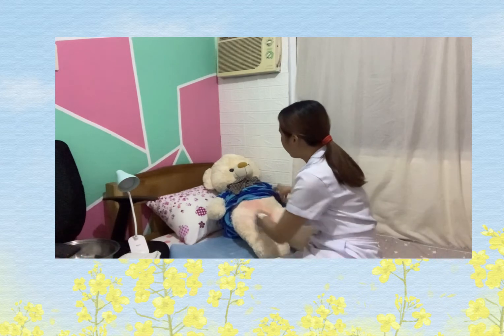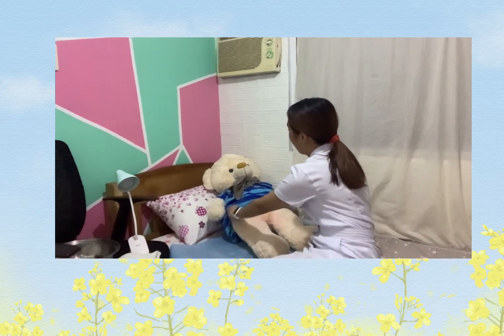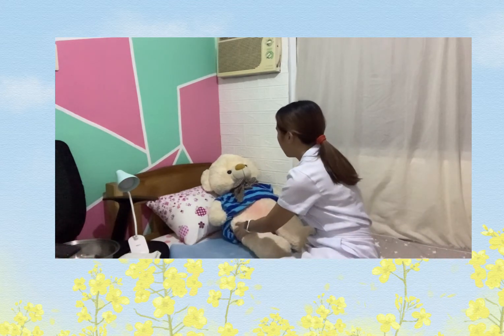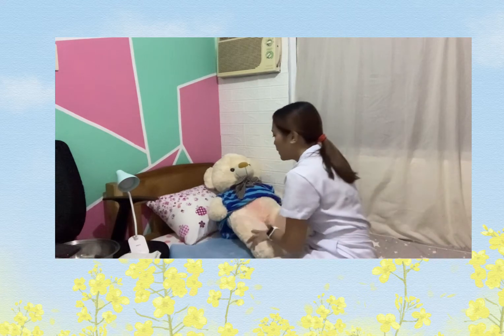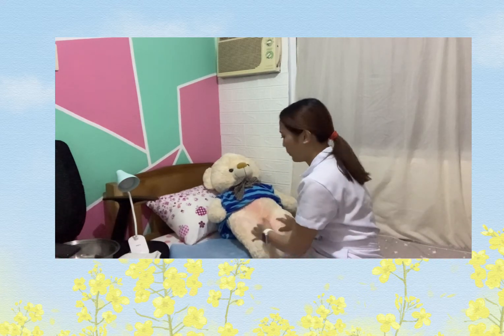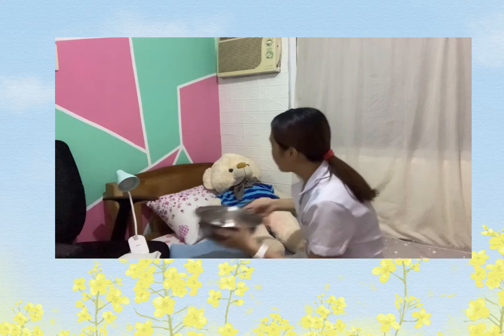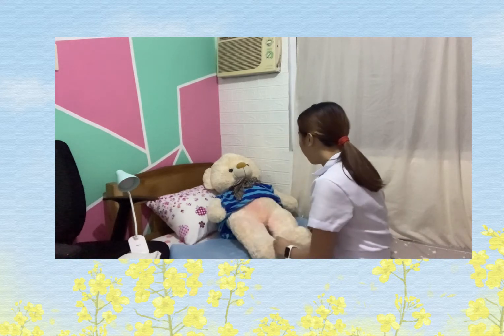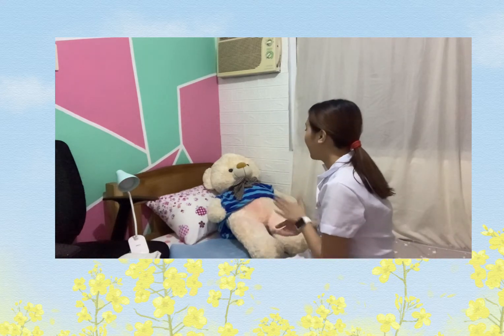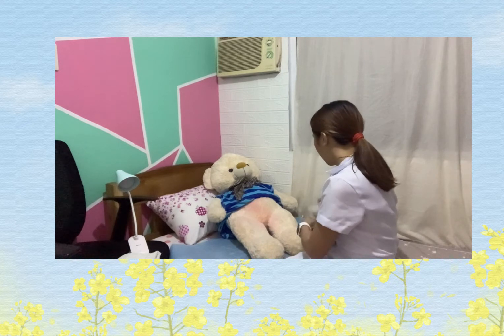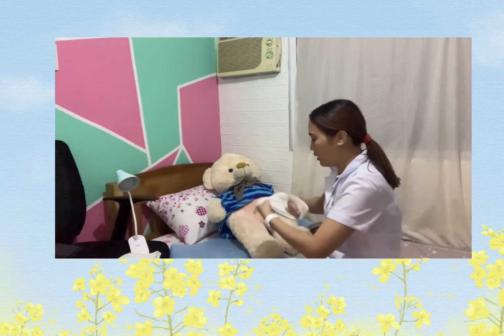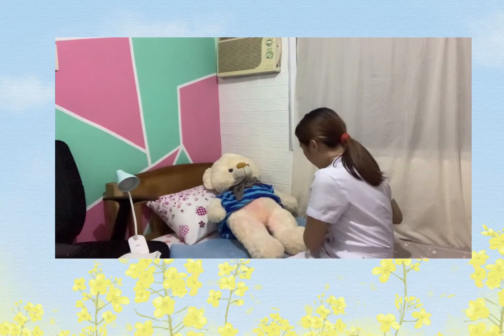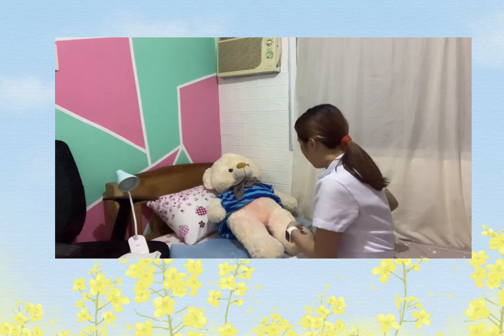So, we will perform perineal flushing. Ma'am, I will now perform perineal flushing on you before we start the Perilite exposure. We will clean your perineal area before we start to prevent any infection. We will make a bath mitt and then dip it in the water.